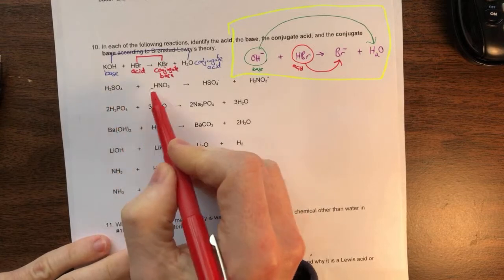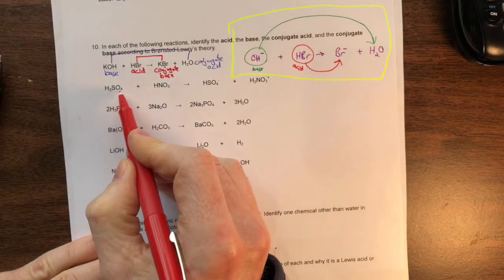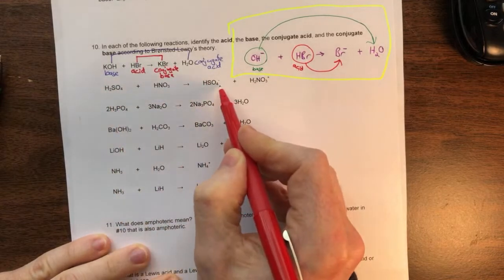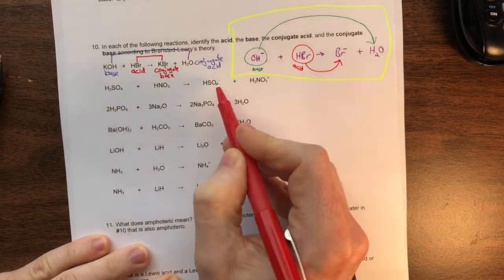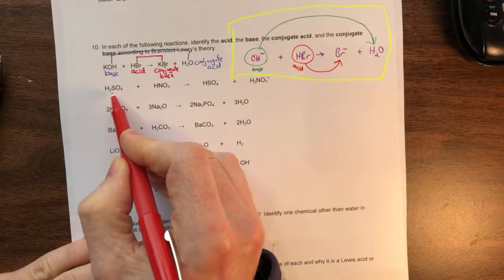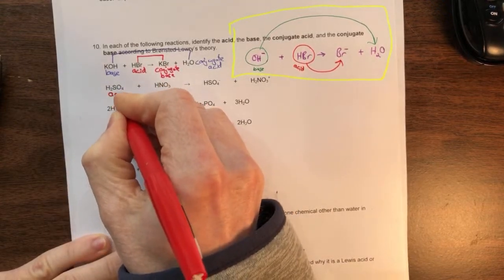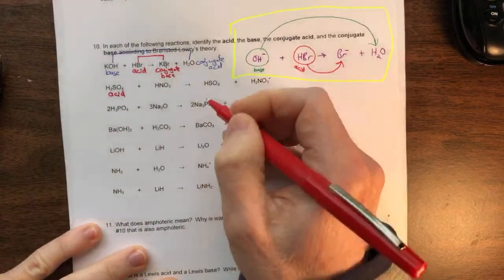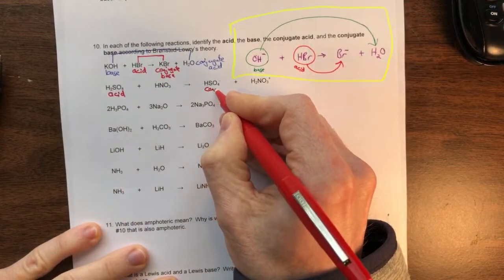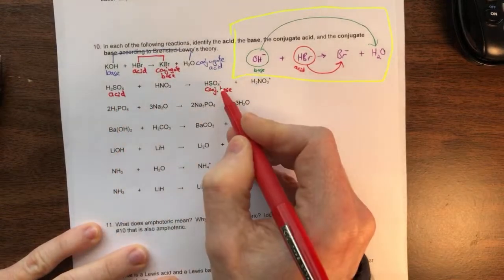We have H2SO4 and HNO3, and we look over here and say, okay, this SO4 and the SO4. So follow that, the SO4 and the SO4, which means the H2SO4 has lost an H. And if the H2SO4 has lost an H, this is going to be acting as an acid, right? And this is going to be your conjugate base. The conjugate base is the acid after it's lost H+.